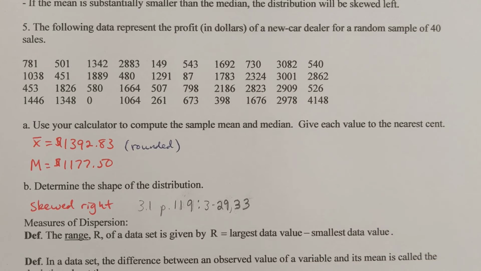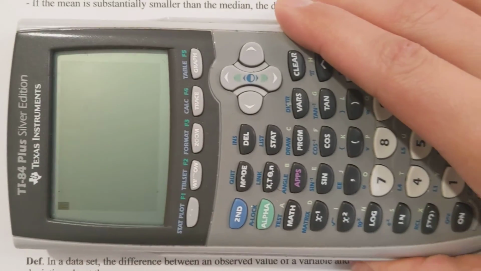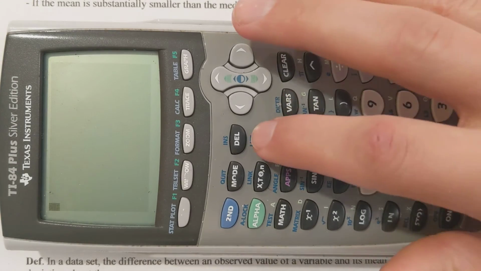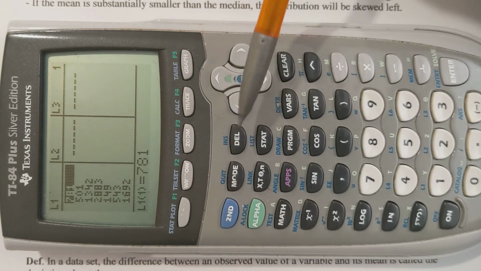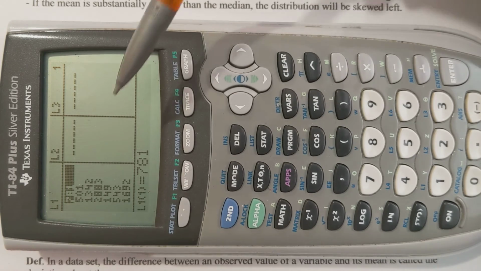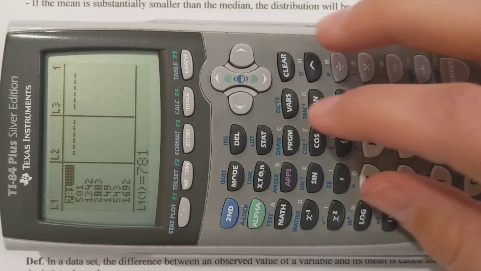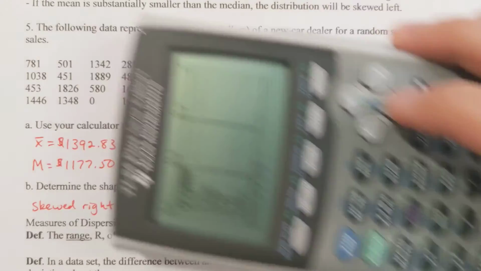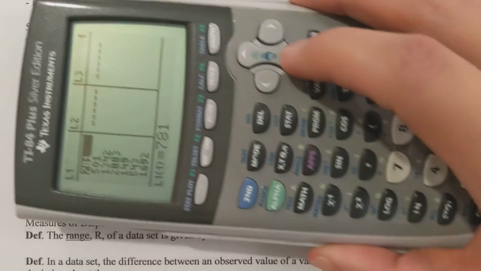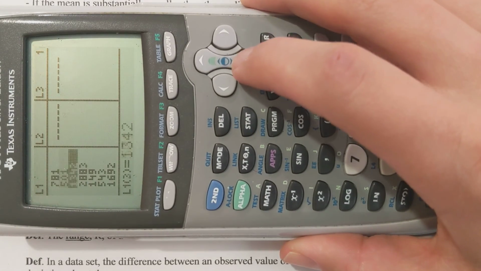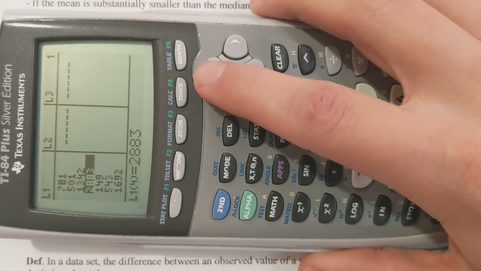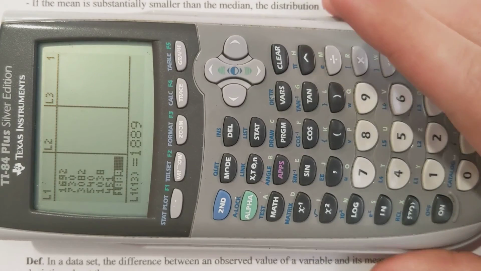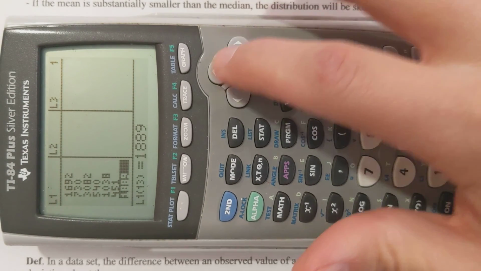So okay, in the TI-84, if I turn this on and then hit stat and then enter, okay, that brings me to some lists. And by the way, we're gonna use this function a lot coming up here. But I've already entered in the 40 sales here. So there's 781, 501, 1342, okay, etc. And so I'm ready to compute, okay.